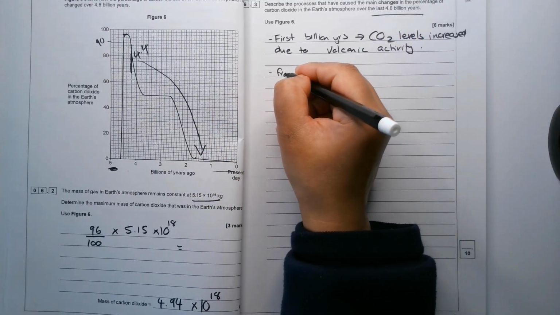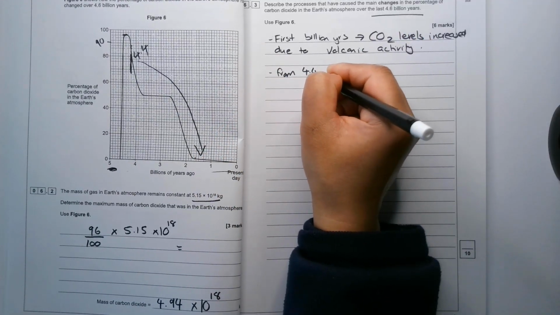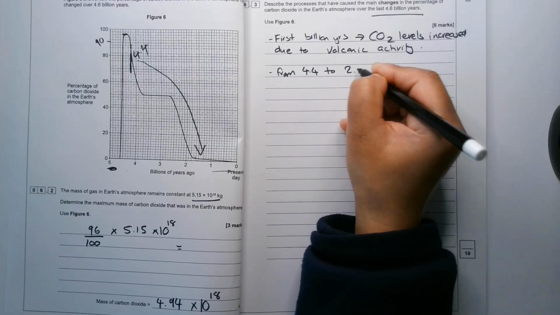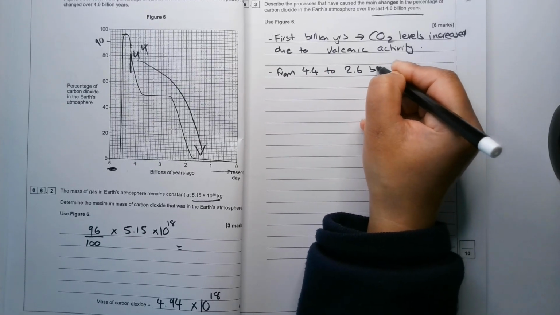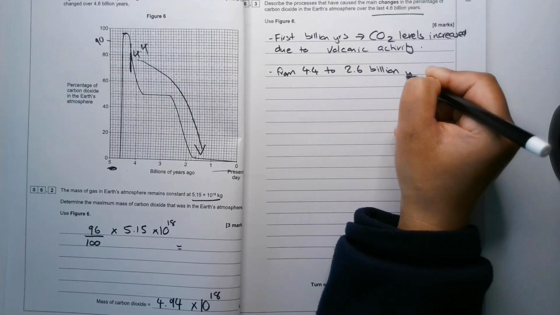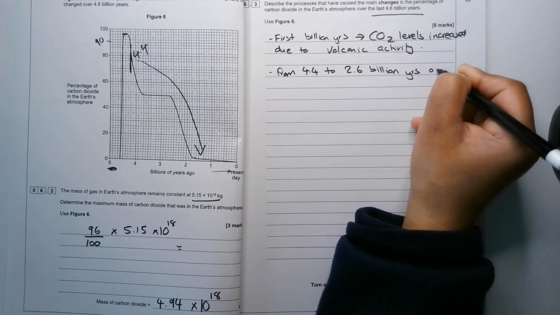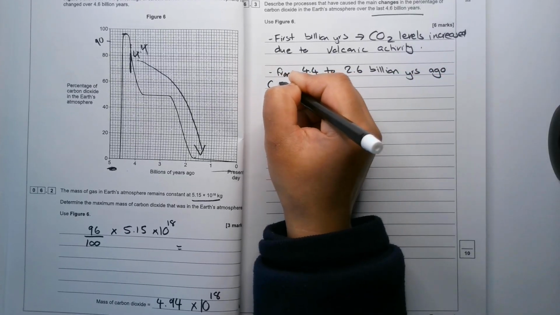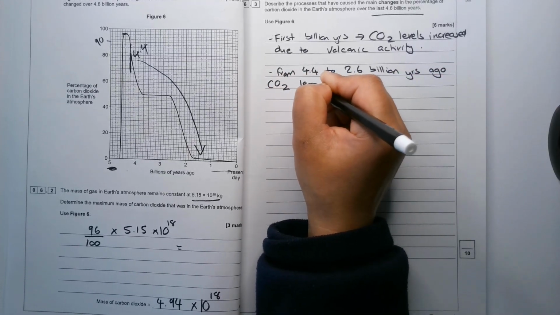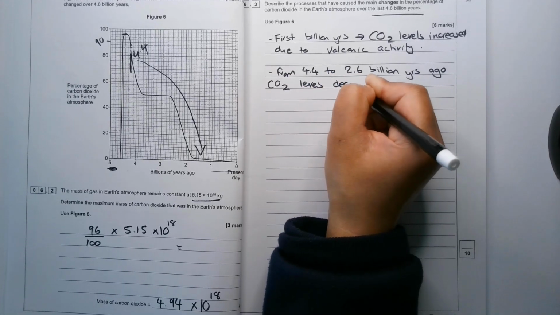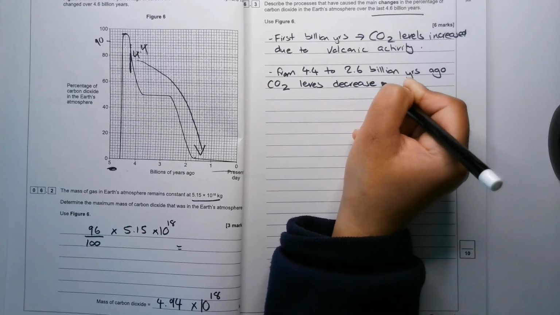So from 4.4 to about 2.6 billion years ago, CO2 levels decreased. So why is that?